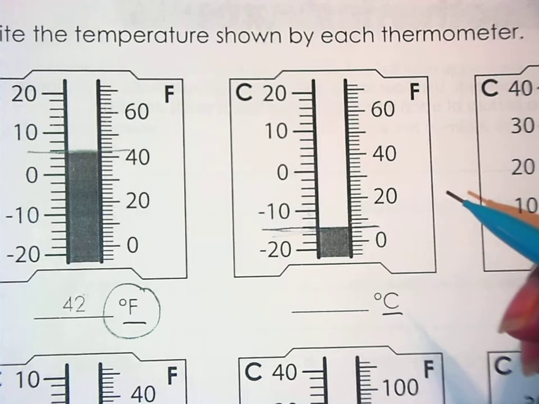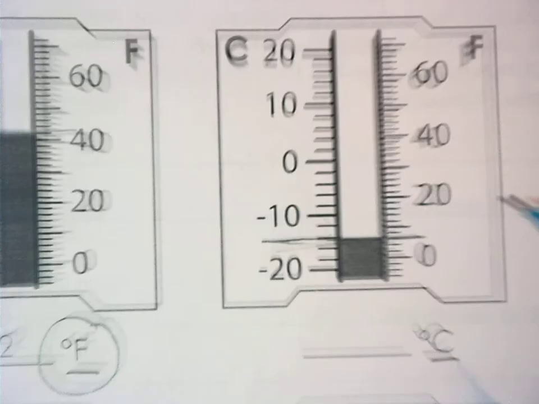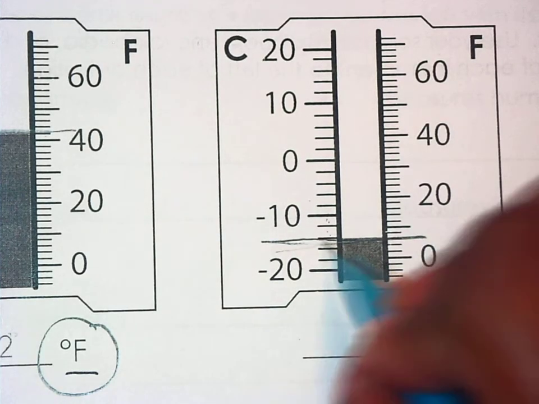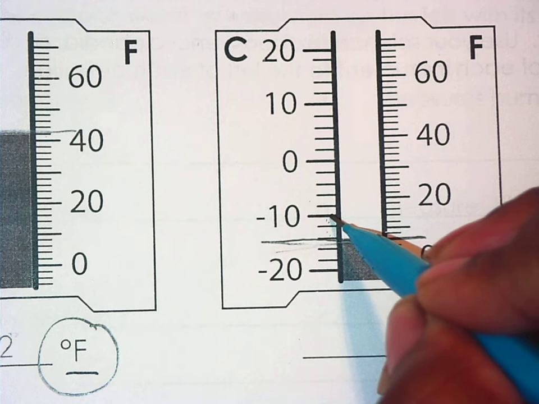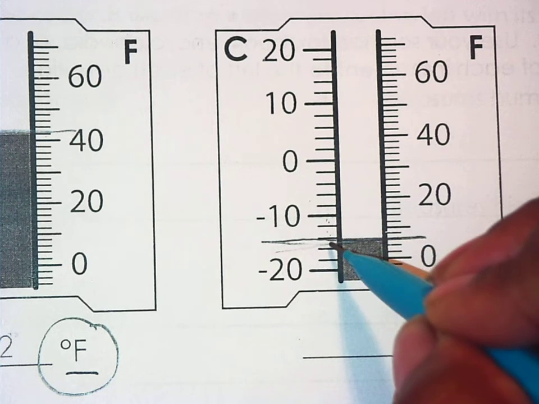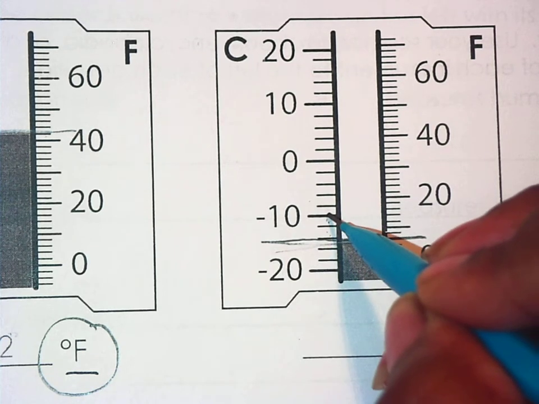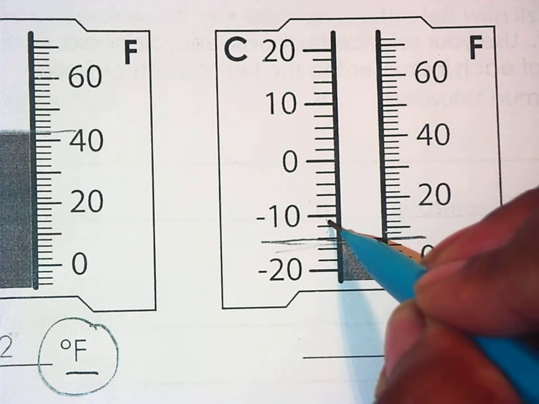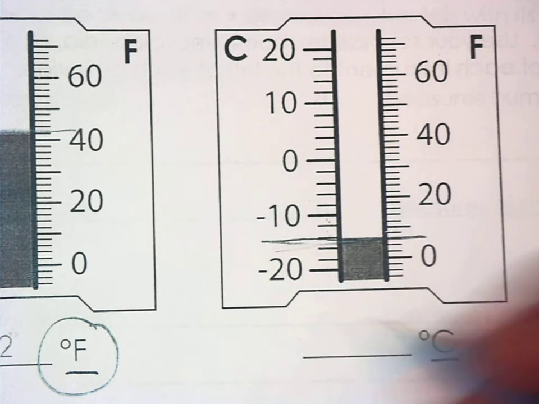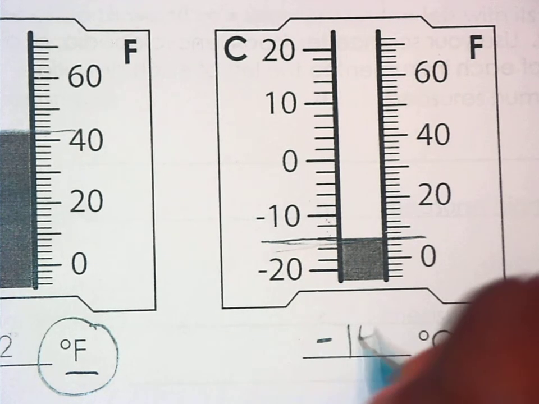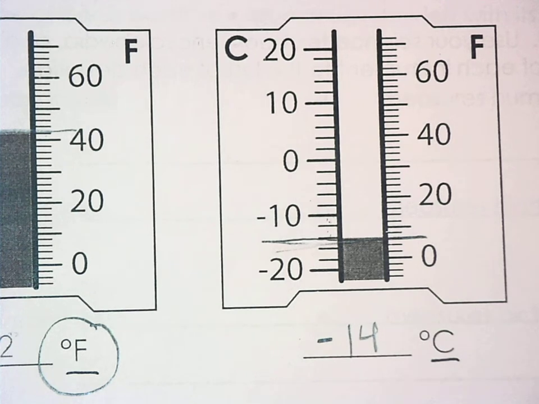I'm going to zoom in a little bit to give you a clearer picture, okay? So this is where my line stops, and I'm starting at negative 10 and I'm counting this way, okay? And each space represents 2, so negative 10, negative 12, negative 14. So my Celsius degree is negative 14, all right?